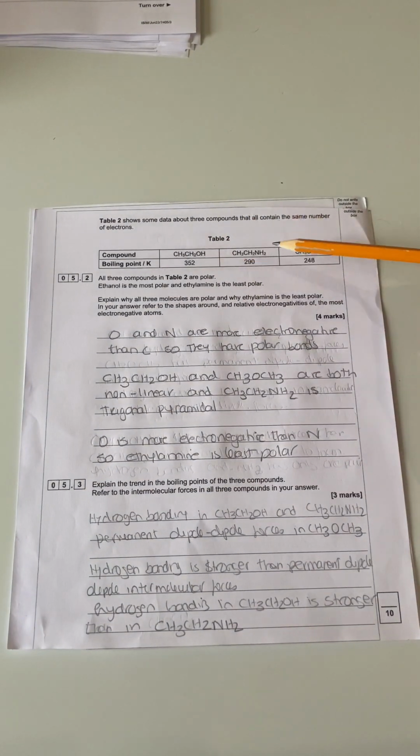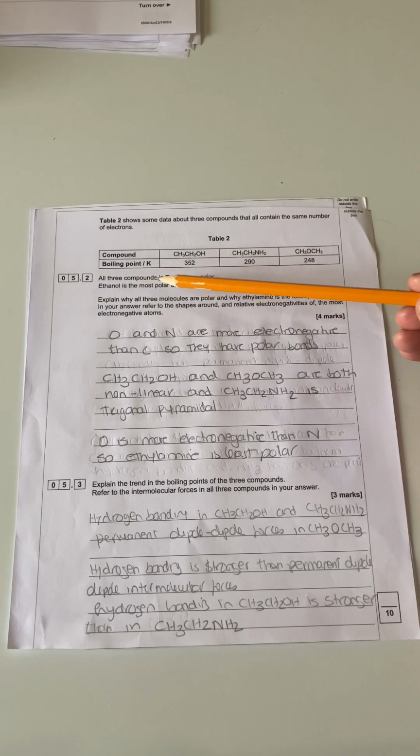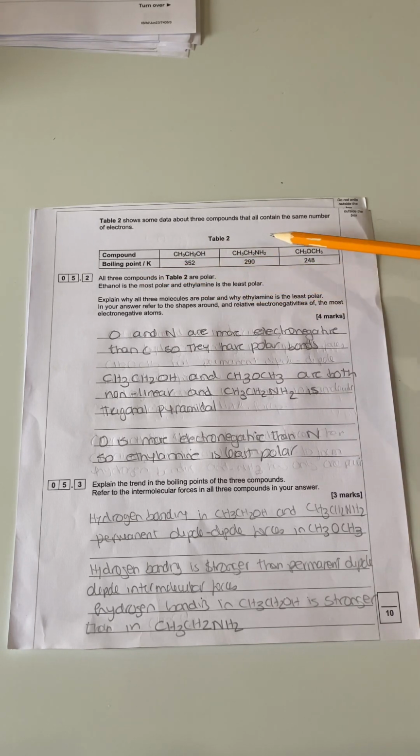So you've got compounds, which are your alcohol, your amine, and your ether there. You've got different boiling points there, 352, 290, 248. Then it says all 3 compounds are polar. Ethanol is the most polar, ethylamine is the least polar. So that's most polar, least polar.